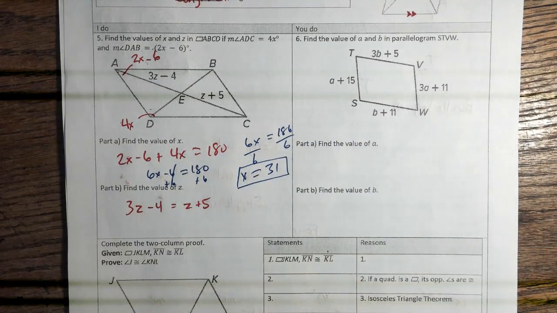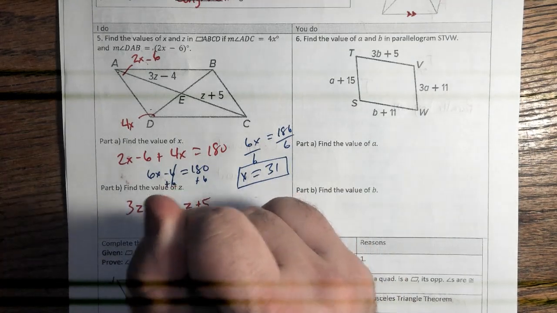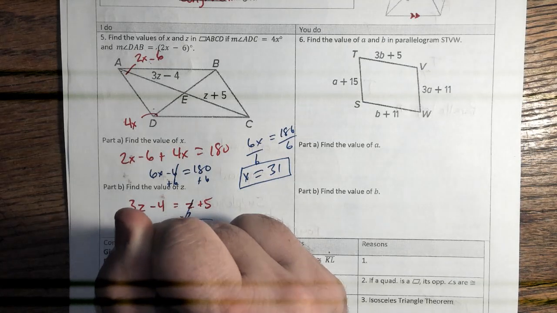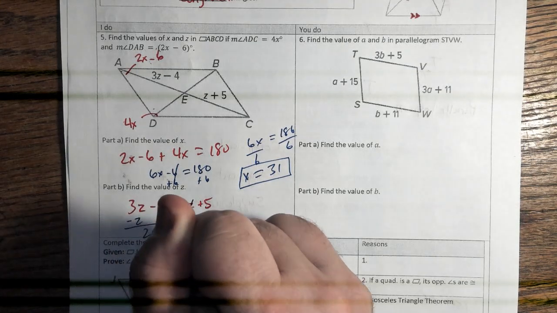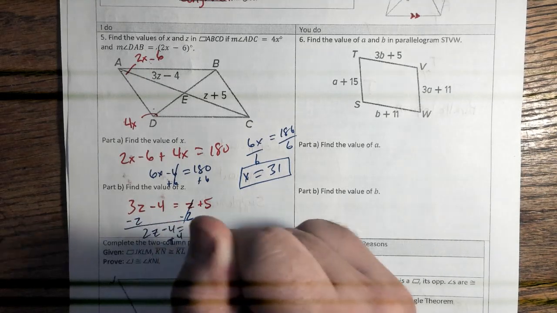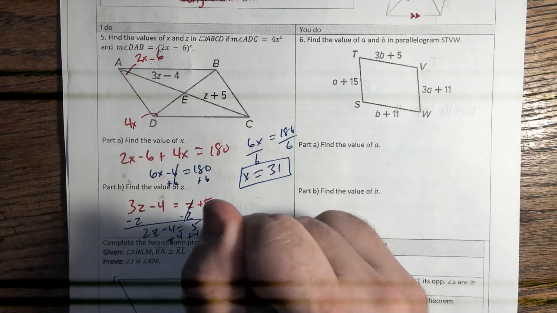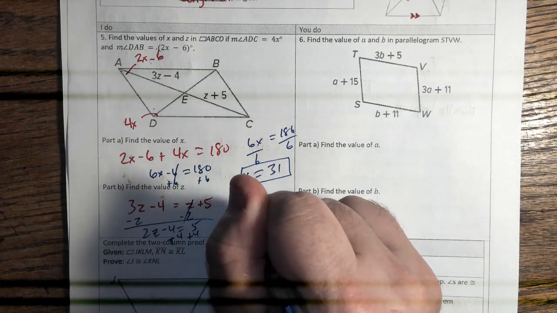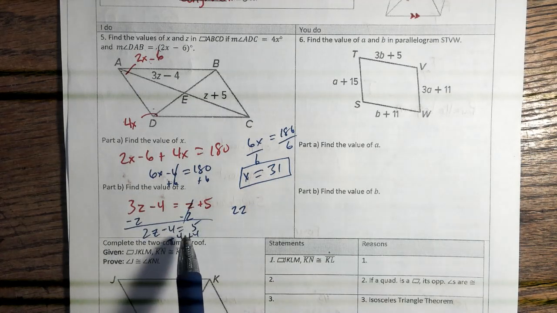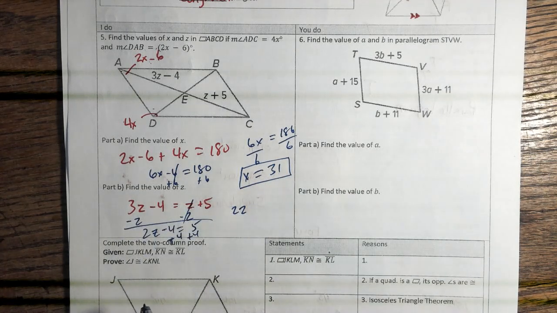Now down here, let's just subtract z from both sides. 3z minus z is 2z, minus 4 equals 5. We're going to add 4 to both sides because it's negative 4 there.